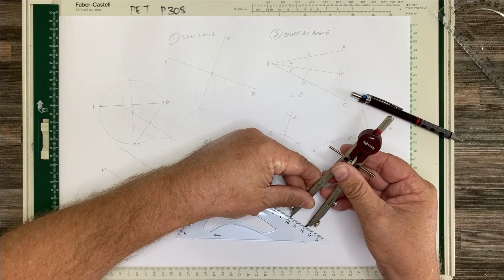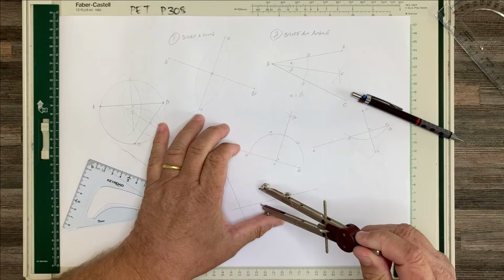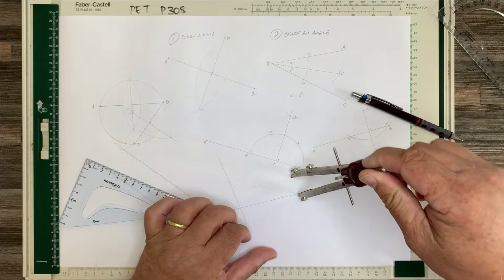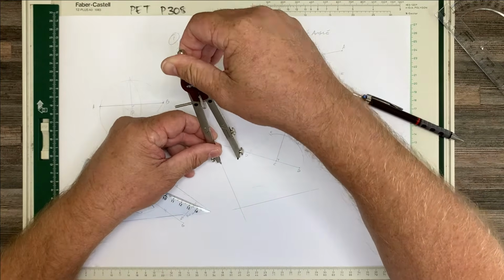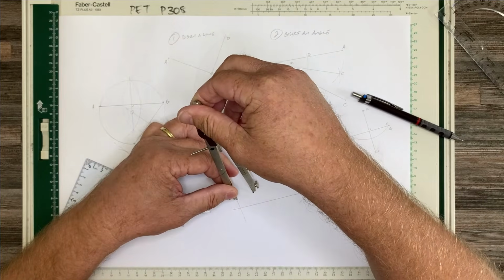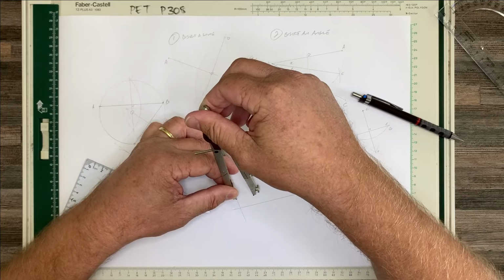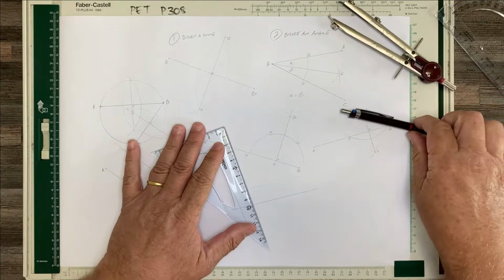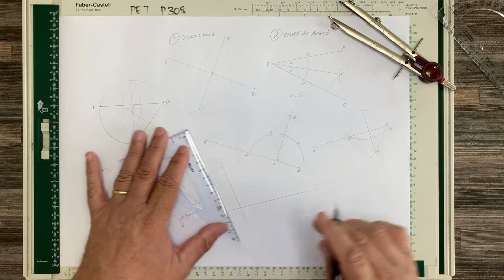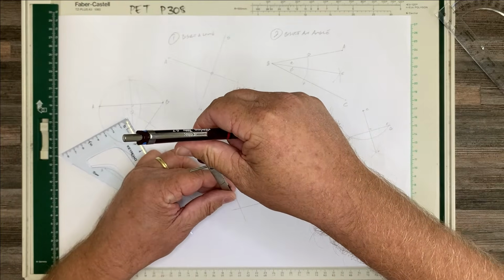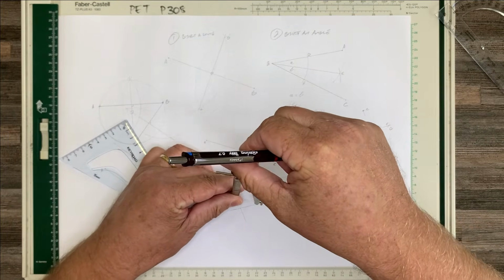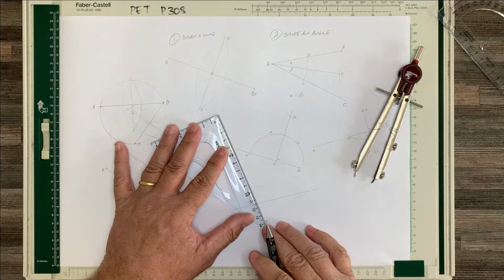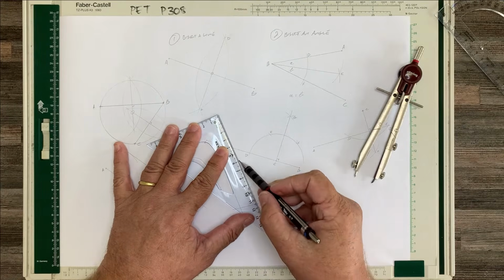Set the radius to 20 millimeters. Now we can do similar to what we've just done and draw some arcs. But in this case, we're going to do it on both lines. All right, so that allows us to draw. I didn't quite finish that arc. Allows us to draw our tangent lines.